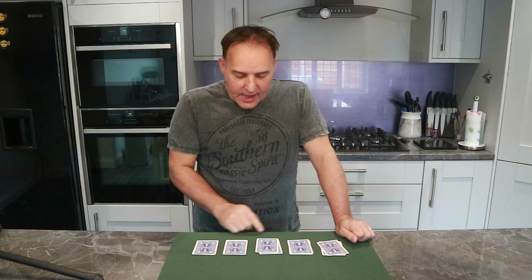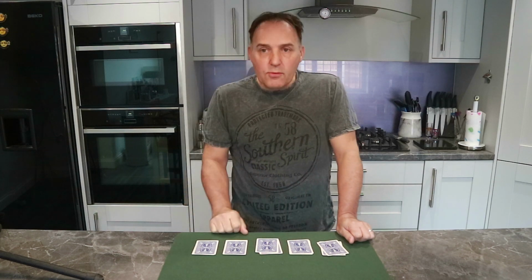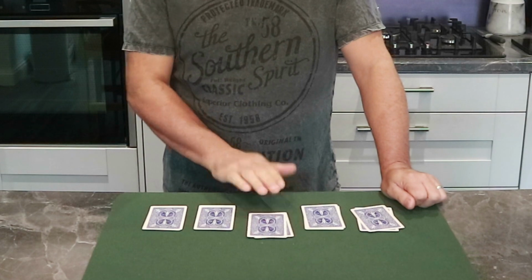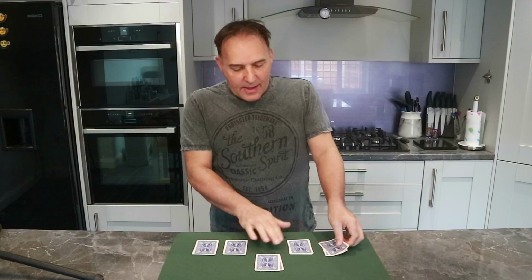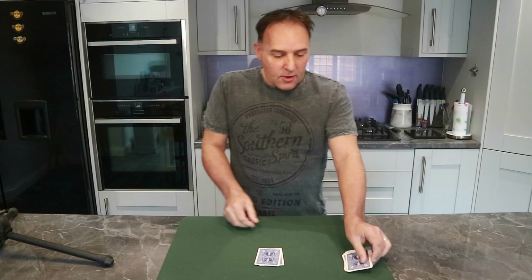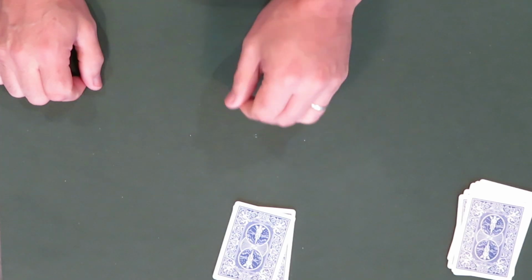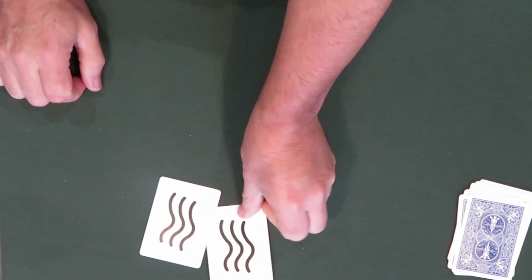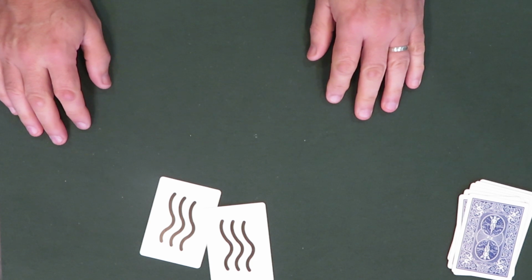I want you to pick any one of these. Which pair would you like? This one here. Are you sure you want that one? Okay, grab them and then just hang on to them so that you can see what you've got. Turn them over, and it's a perfect pair.